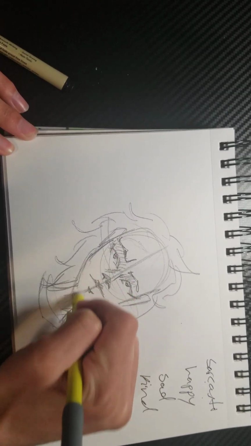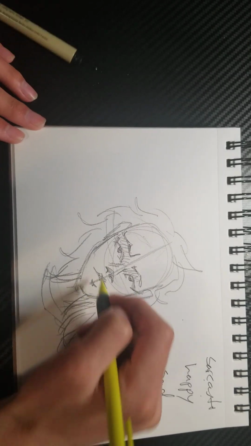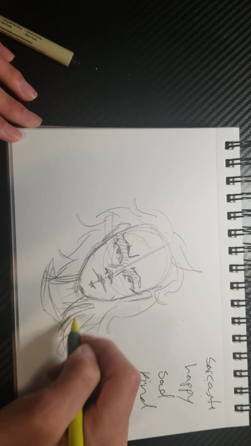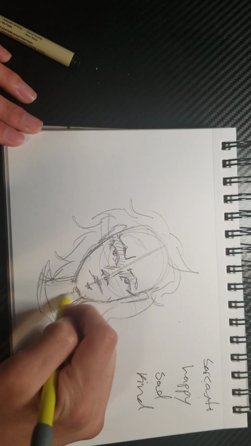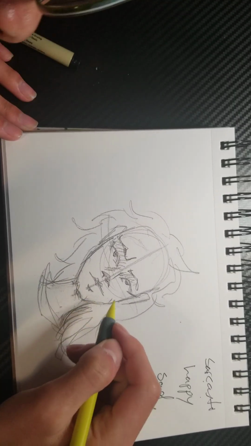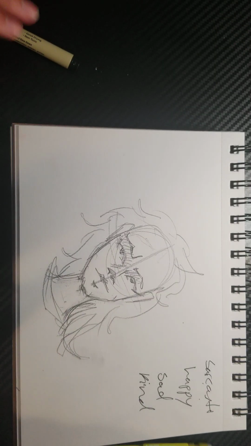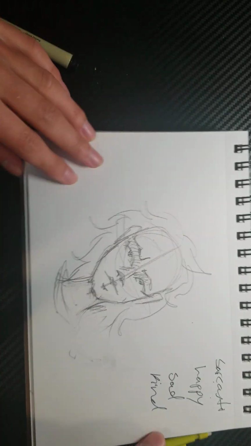Everyone has their own style. It's not like if you admire one artist, you copy them to create your own unique style. Everyone's style is different. That's where I messed up.